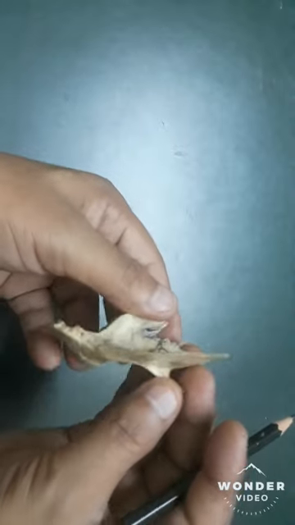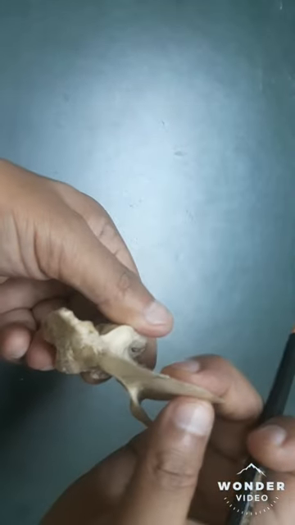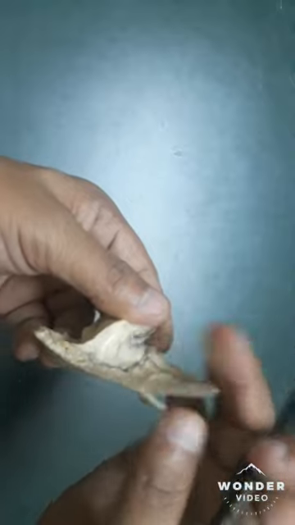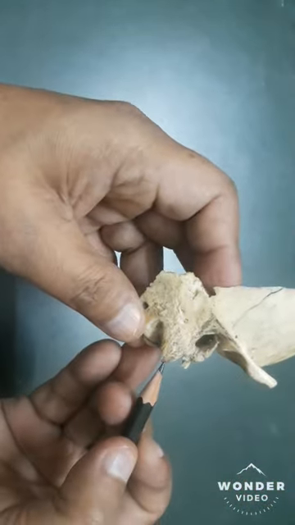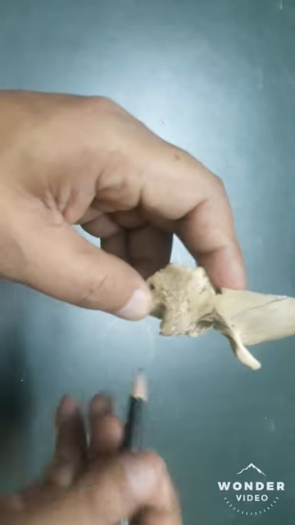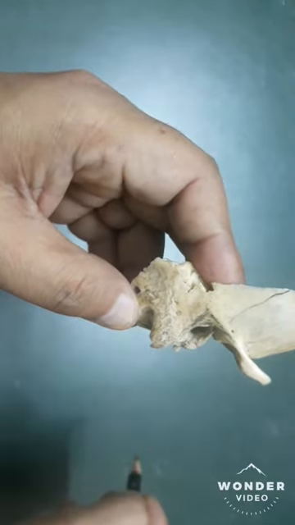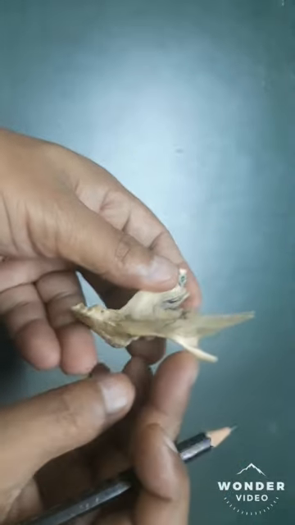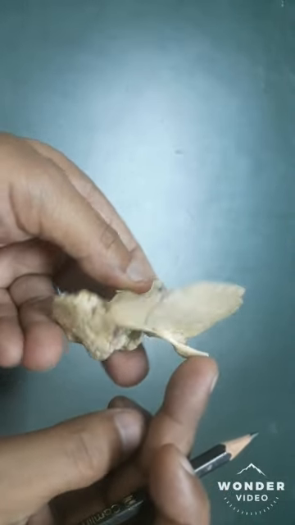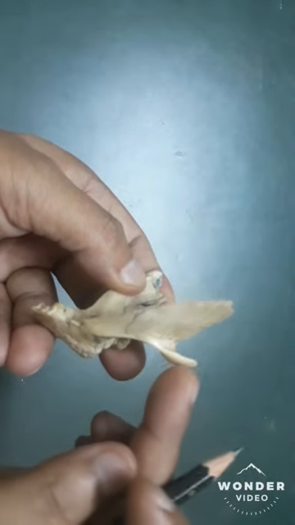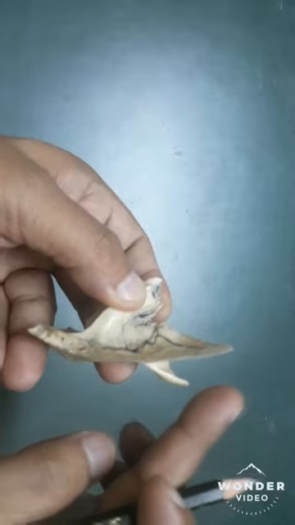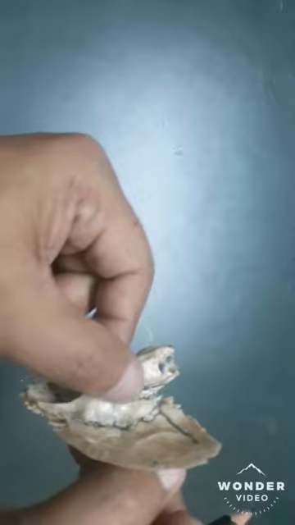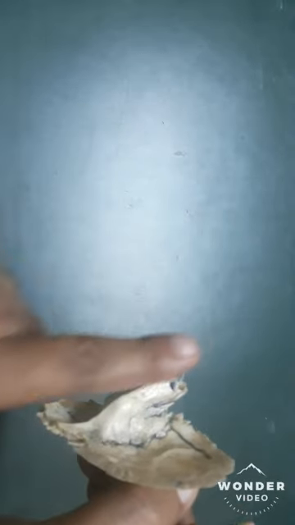Second thing, side determination. Its squamous part, the paper thin plate, is facing upward. The tip of the mastoid process is facing downward, as well as the styloid process. This is the zygomatic process. The direction of the zygomatic process is forward, and the direction of the petrous part is always forward.